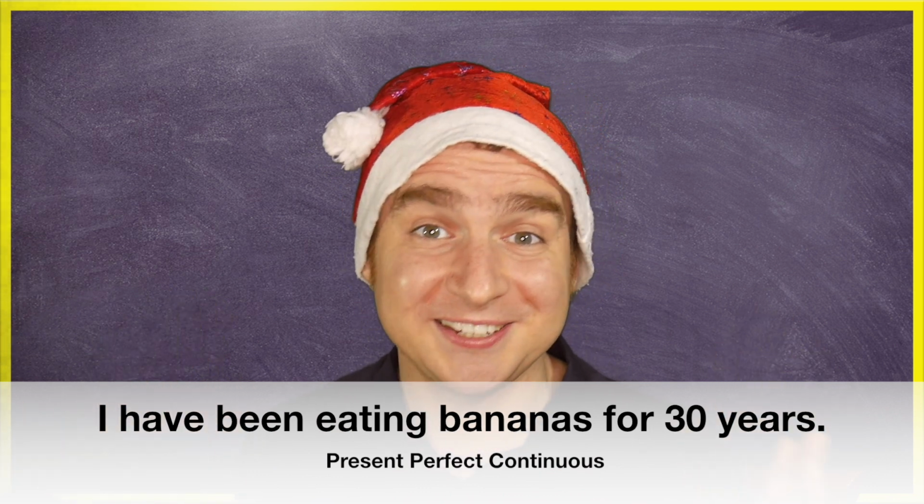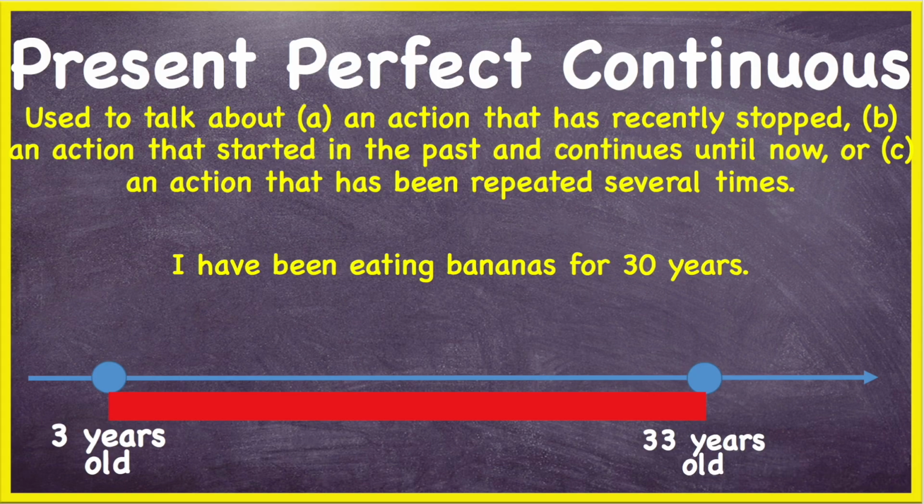Present perfect continuous. The present perfect continuous is used to talk about either an action that has recently stopped or an action that started in the past and continues until now, or an action that has been repeated several times.